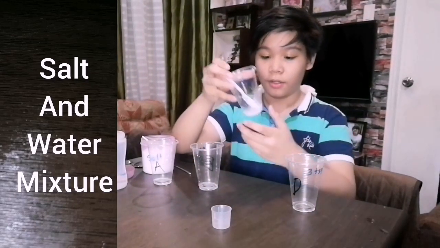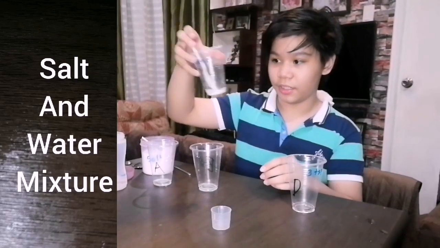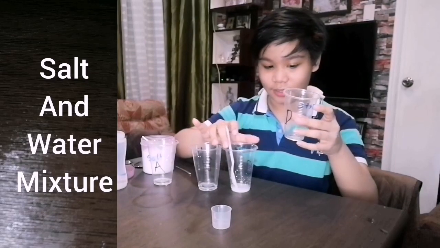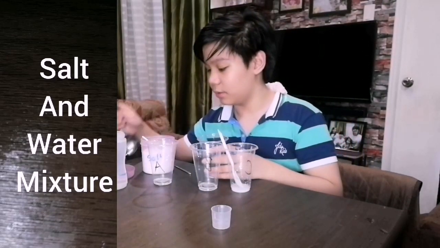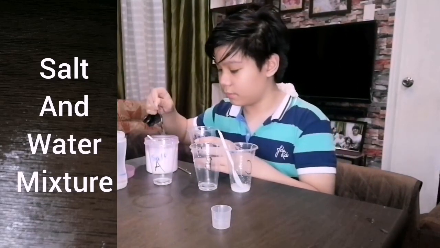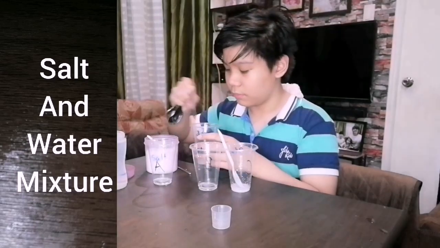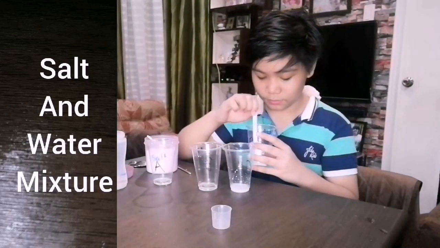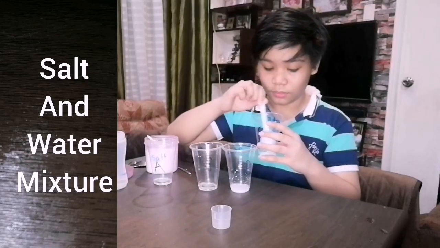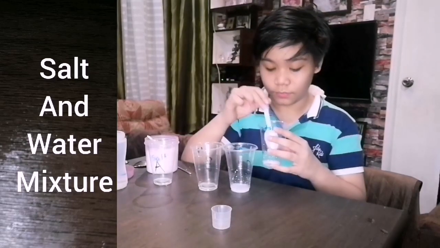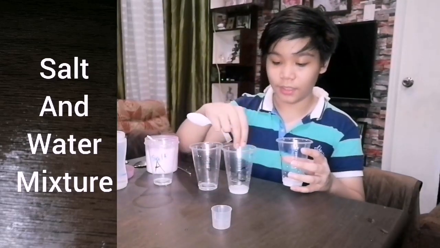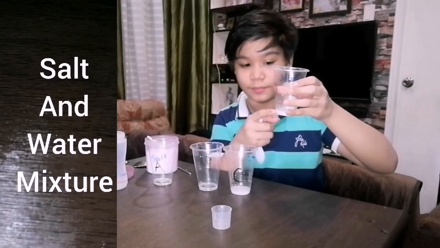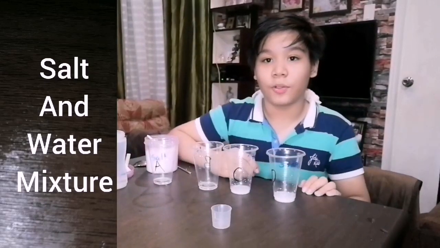In beaker C, all of the salt that I placed here did not dissolve. Next, we're going to try D with 3 teaspoons salt. Like in beaker C, it also didn't dissolve. All of the particles are still here. Next, we're going to try it with the flour.